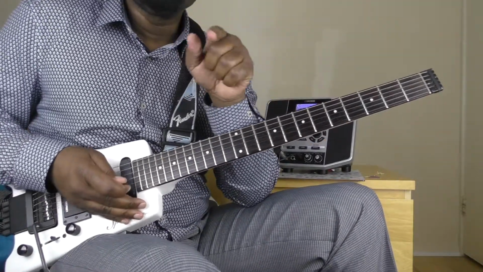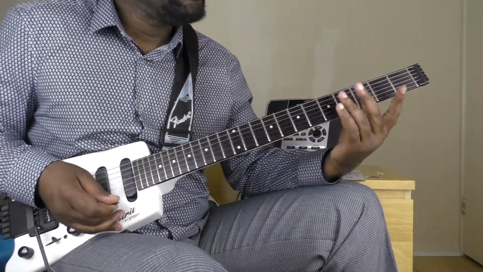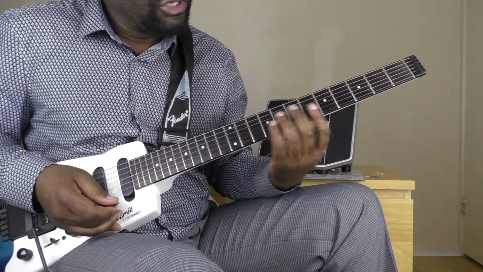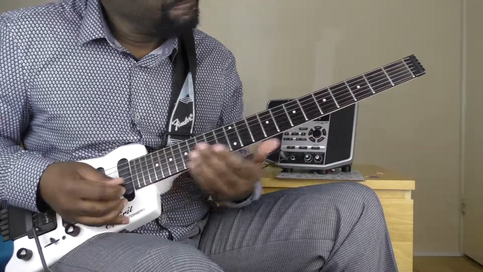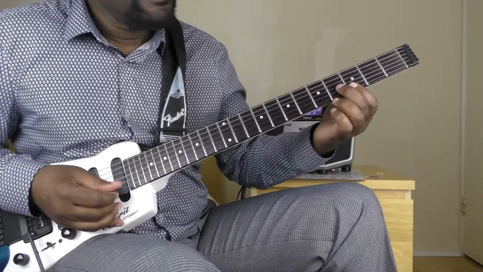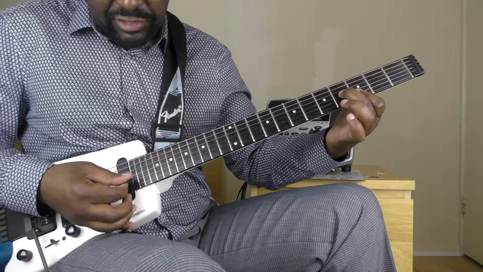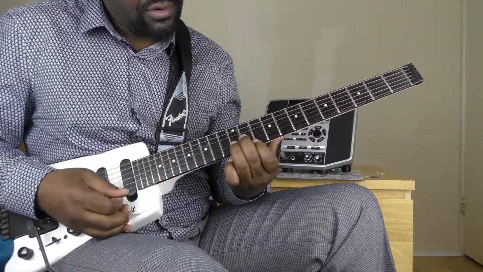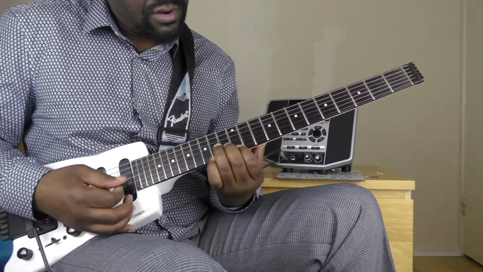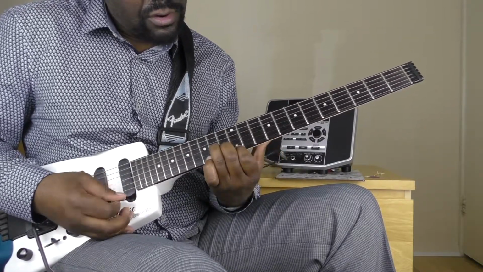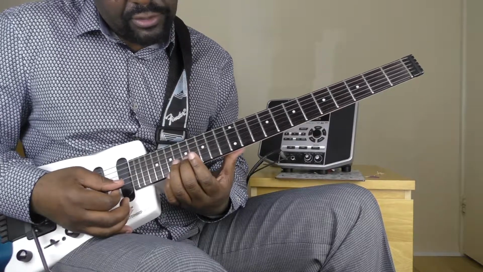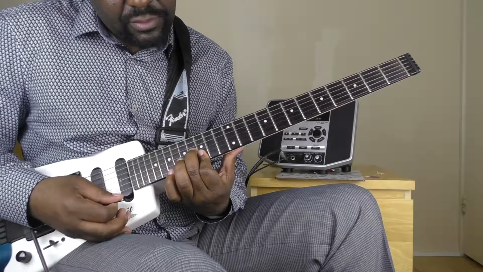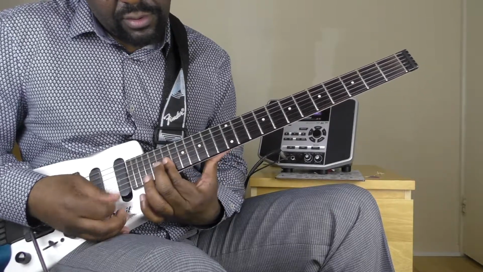Now that is a very useful thing because you can see the 1, 2, and 3 are contiguously distributed on the fretboard. It's a very good observation. And back to this, the third here. Back to this one. Back to this.